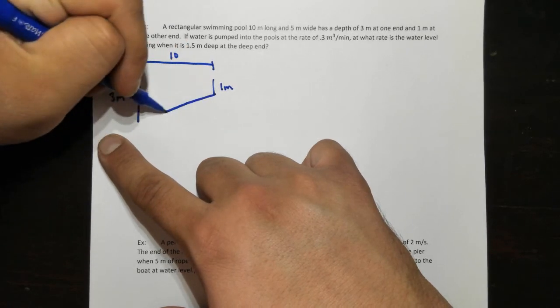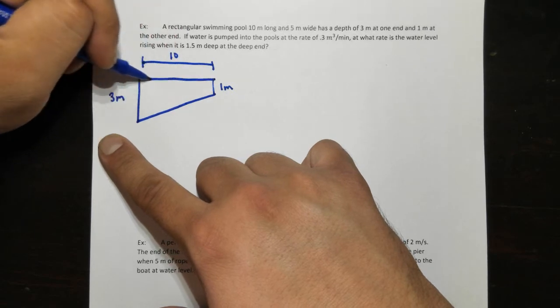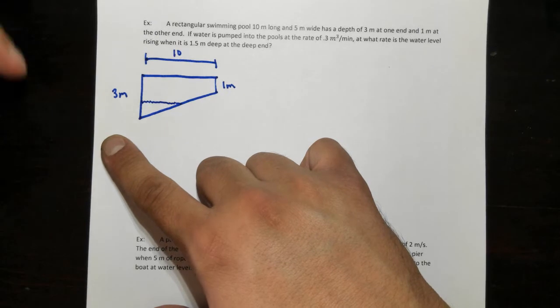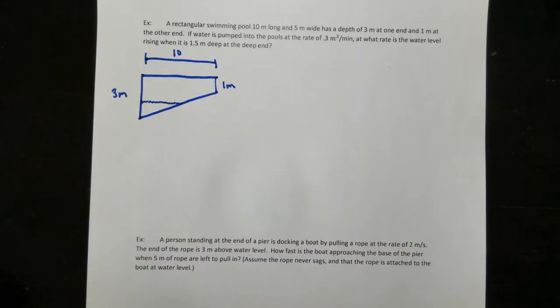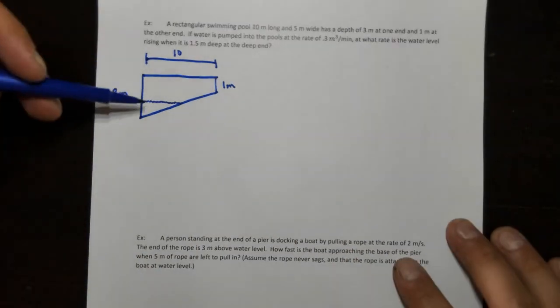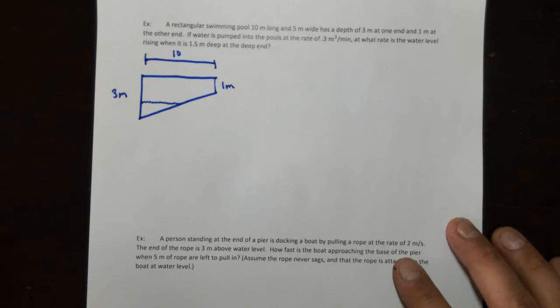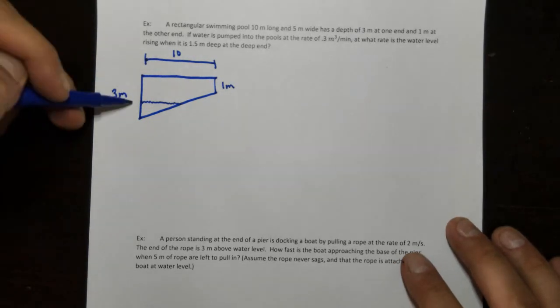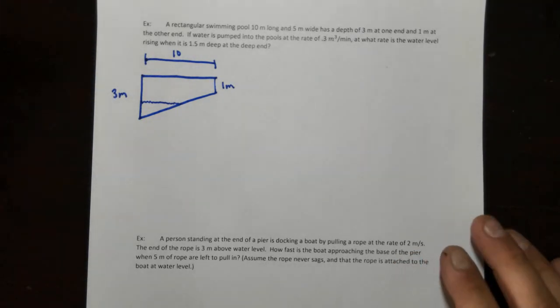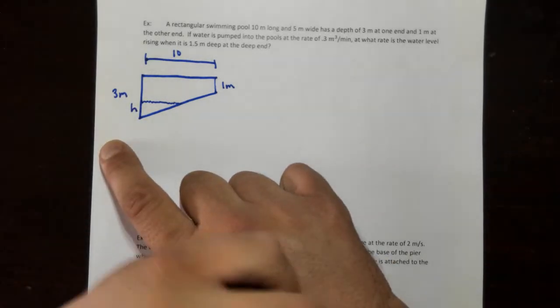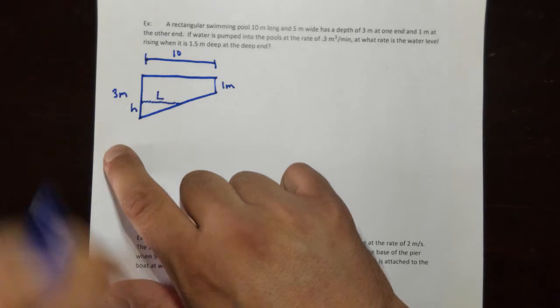And so it kind of looks like this, and we're going to have water in here. So the water is filling up the pool, and we want to know at what rate the water level is rising when it's 1.5 meters deep. So what is the h? We need h here, and this would be the length of our water.